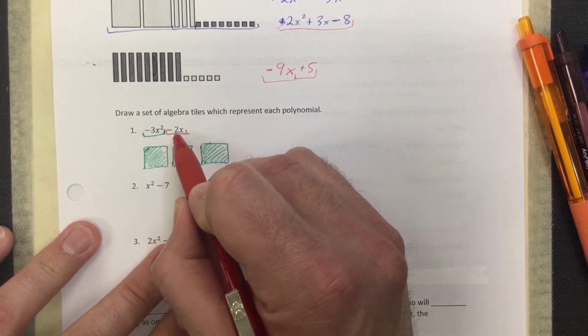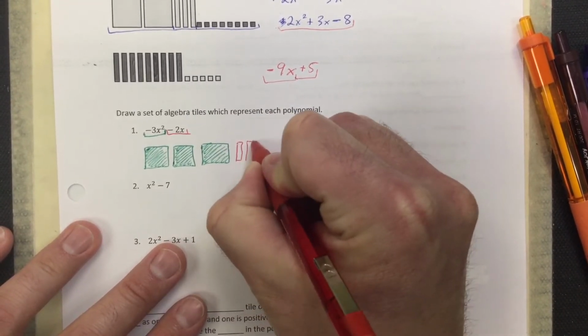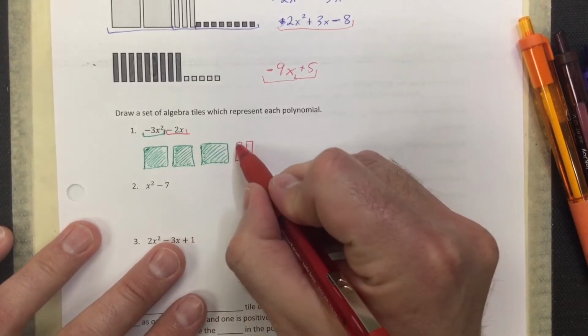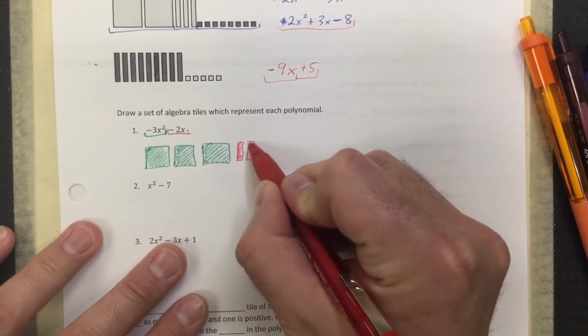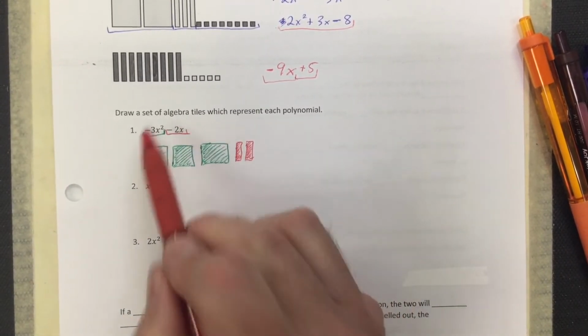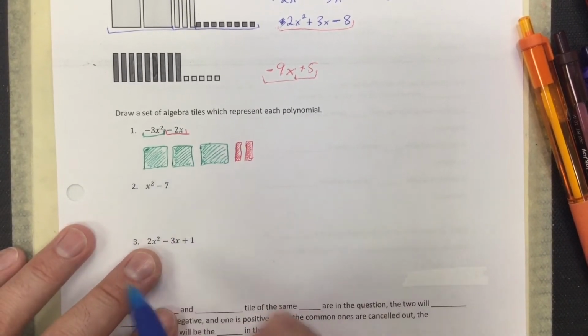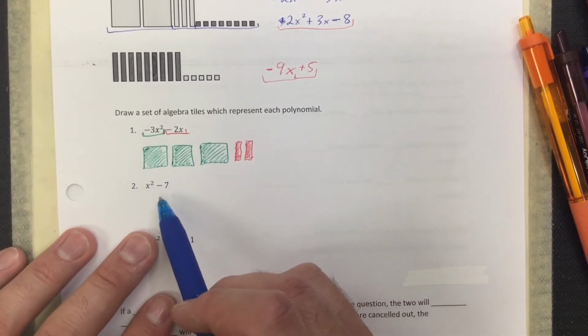And so we have a negative 2x. So the x is just a rectangle, and because it's negative, again, we shade that in. And so this diagram right here represents this polynomial expression. Okay. The next one here, x squared minus 7.